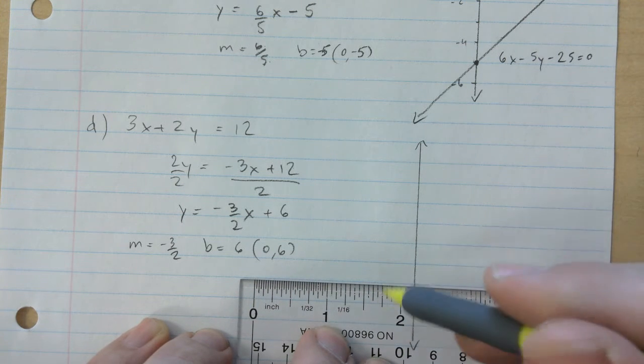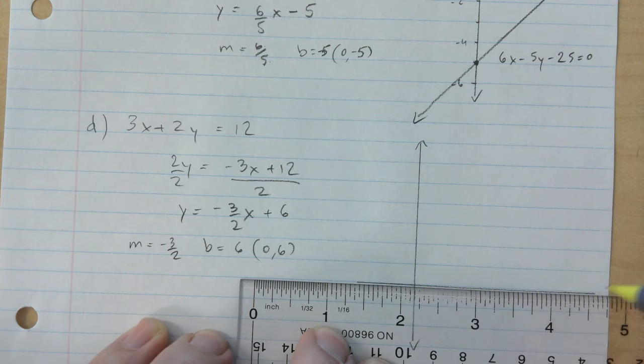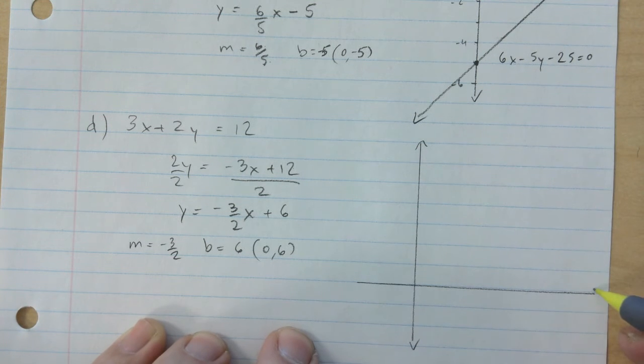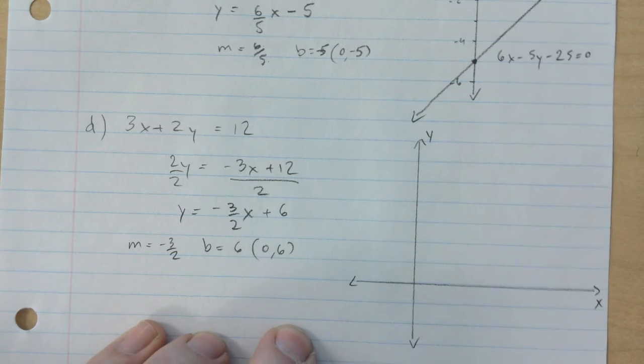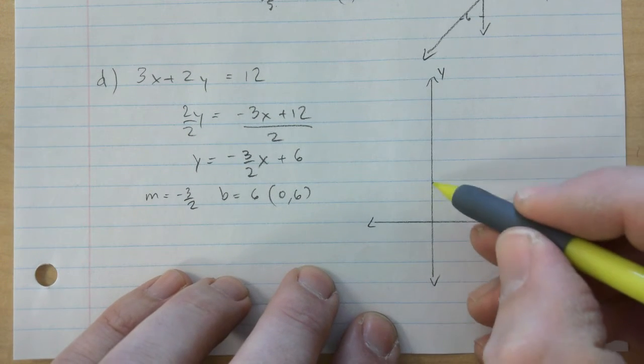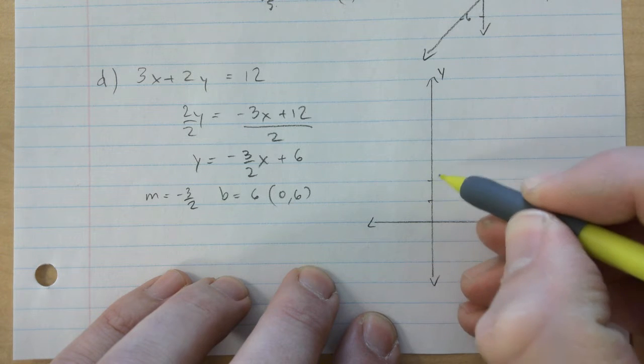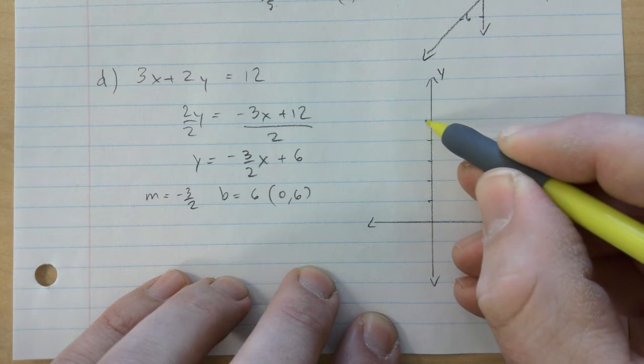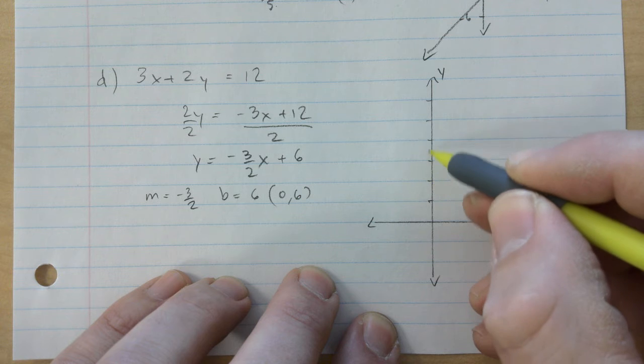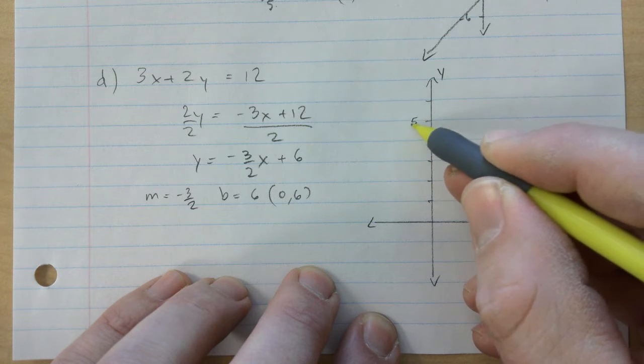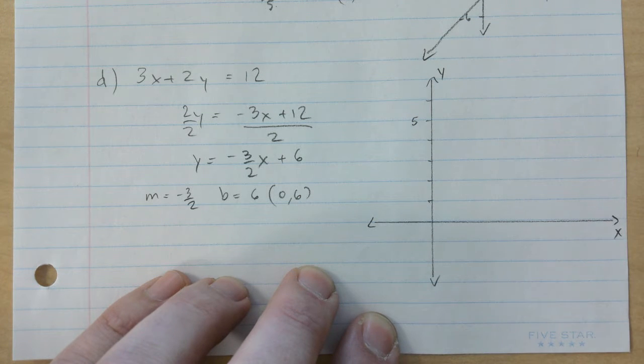So I'm showing you different tricks to make things easier, okay? And so I'm going to make my markings, okay? They're equally spaced out. 2, 4, 5. That's good to just have a 5 there as well.